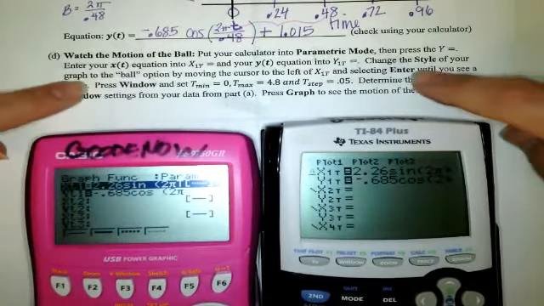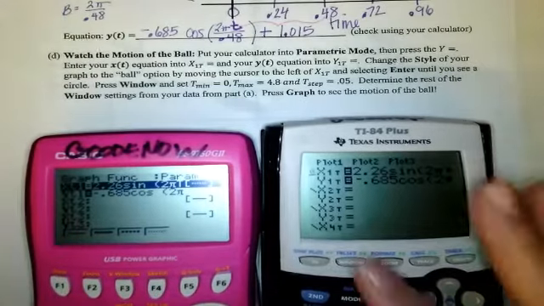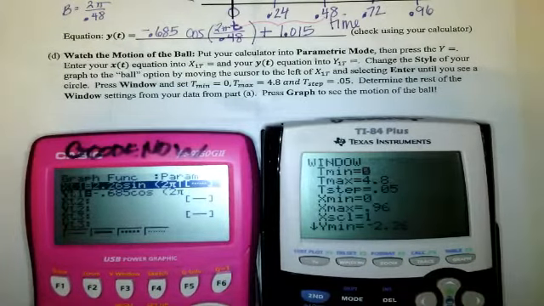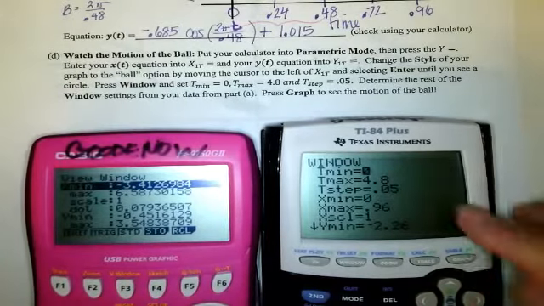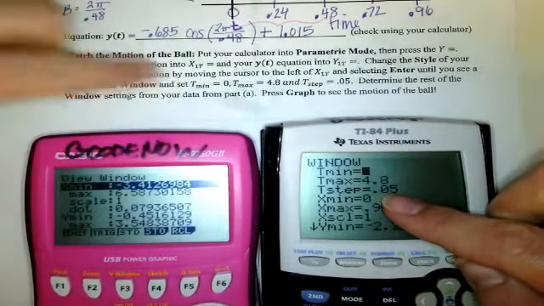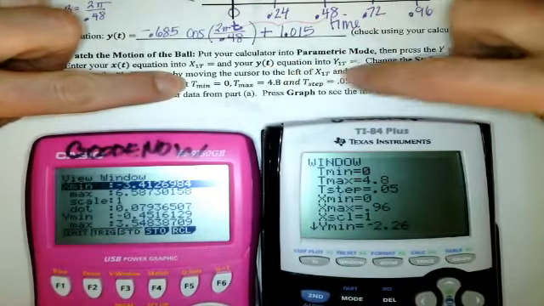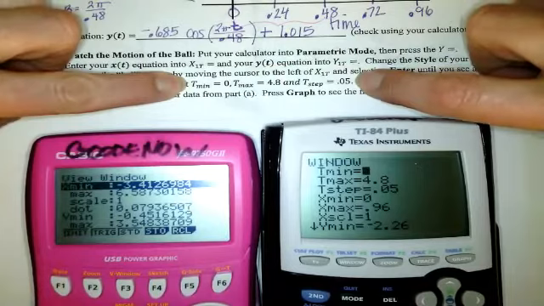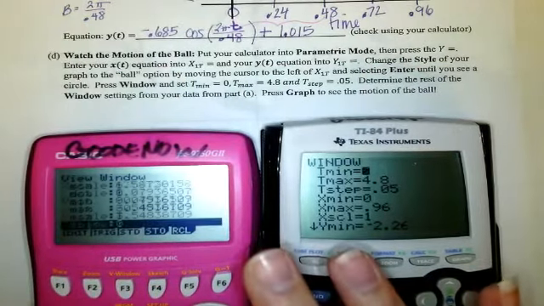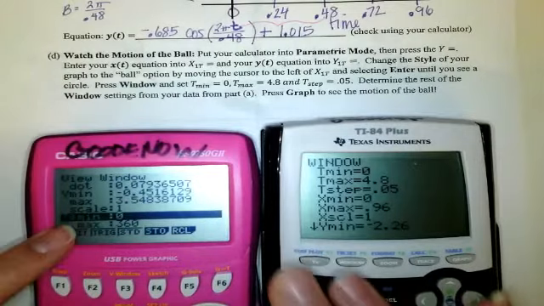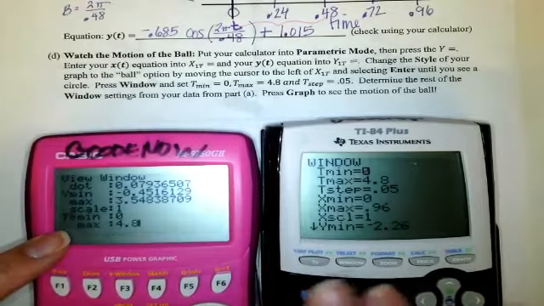The last thing we need to do is change the window. And so both of ours are going to go to window and Casio viewing window. On the TI, the important things here are right at the beginning. You can see Tmin is supposed to be 0, Tmax is 4.8, and Tstep is 0.05. So put those in. On the Casio, that stuff is towards the bottom. So there's Tmin is 0. Tmax should be 4.8.